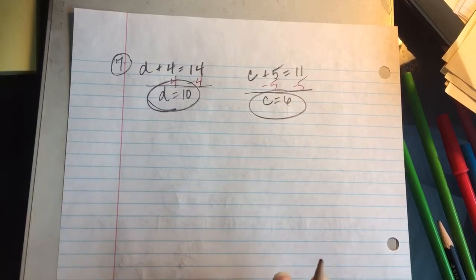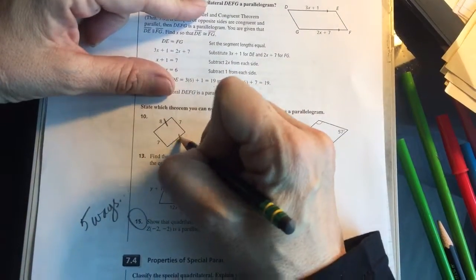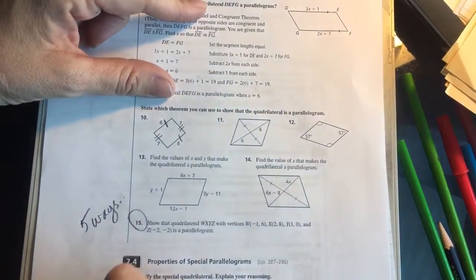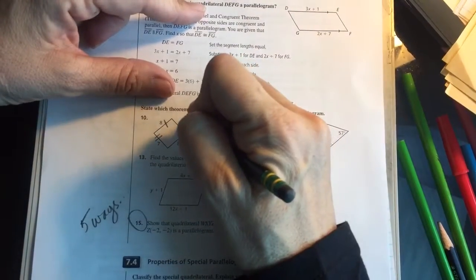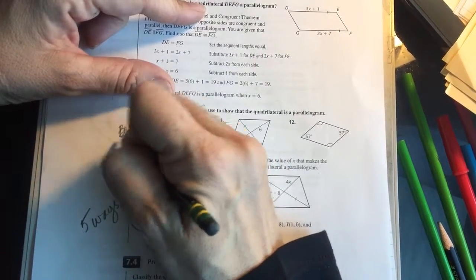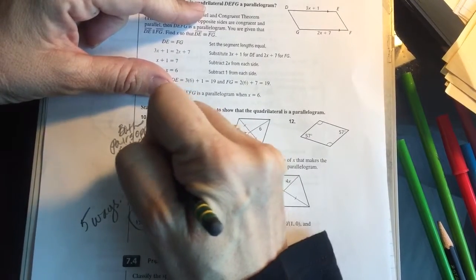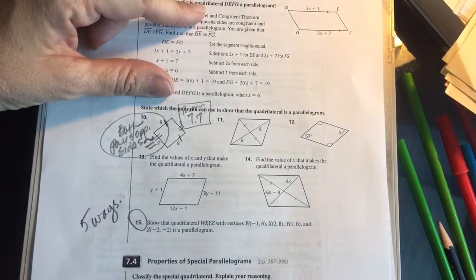Let's see. Number 10. State which theorem you can use to show that the quadrilateral is a parallelogram. Well, what I see is I've got a congruent pair of sides, 8 and 8, I'm marking, and a congruent pair of sides, 7 and 7, that I'm marking. And when I look at my 5 ways to prove, this is way number 2, and it has to do with theorem 7.7 and the idea that I have both pairs of opposite sides congruent. So the theorem is 7-7, but again, I'm most interested in the name.